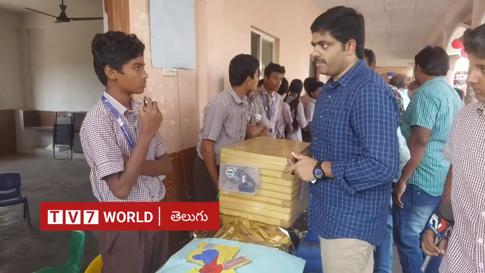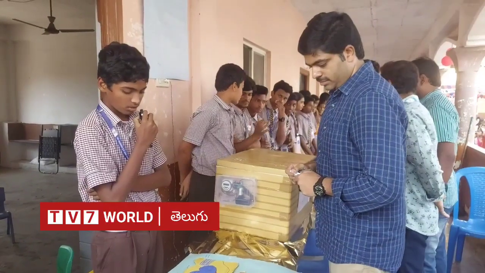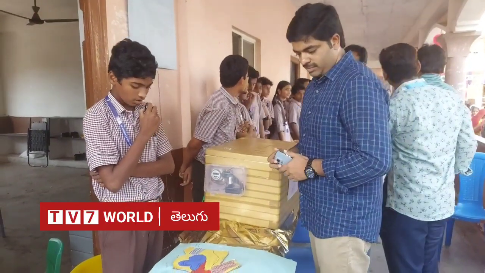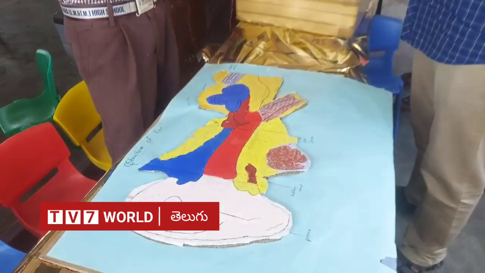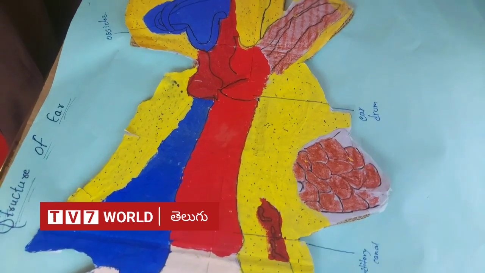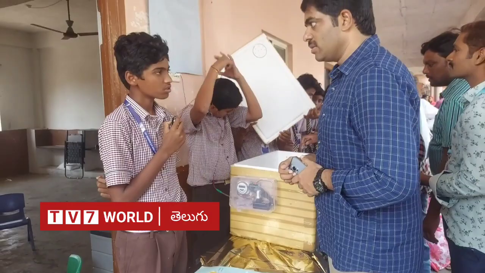It consists of three parts: outer ear, middle ear, inner ear. Outer ear consists of pinna. Middle ear consists of auditory canals, and inner ear consists of eardrum and cochlea, auditory nerves.